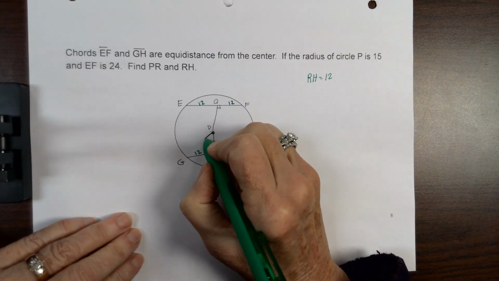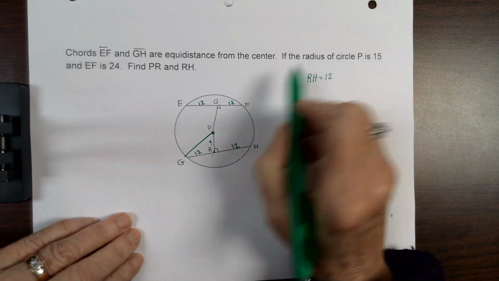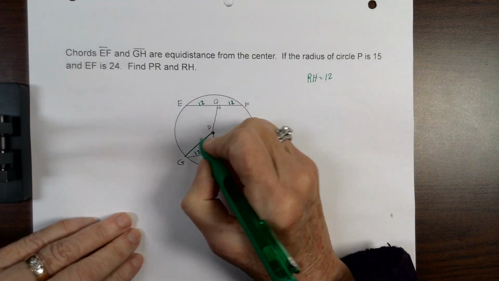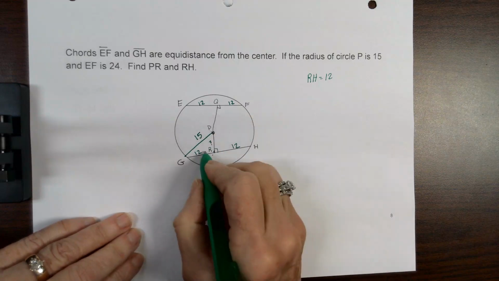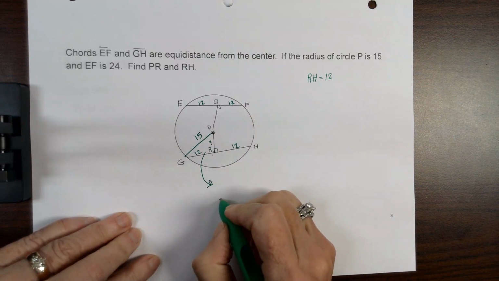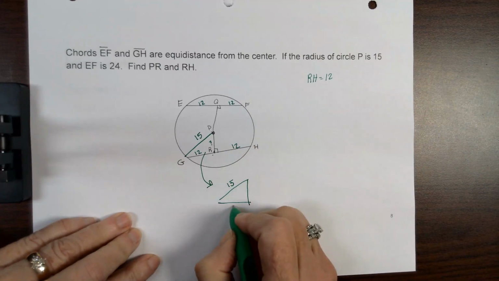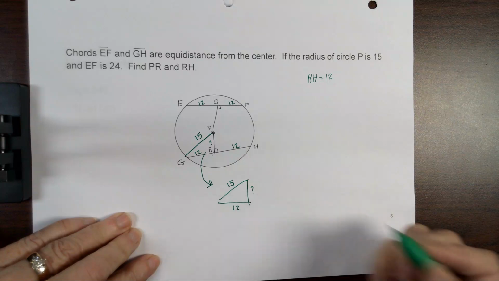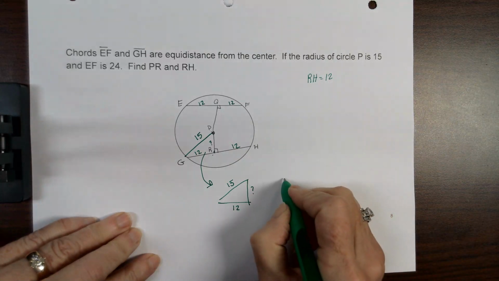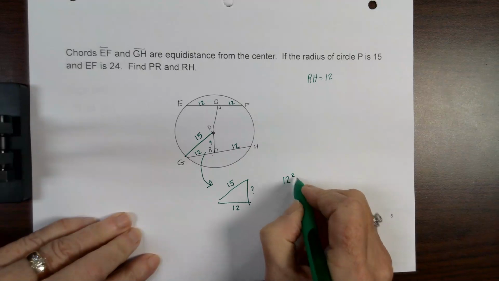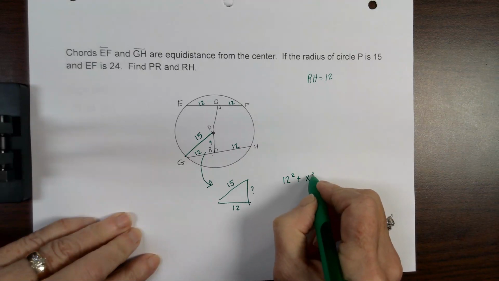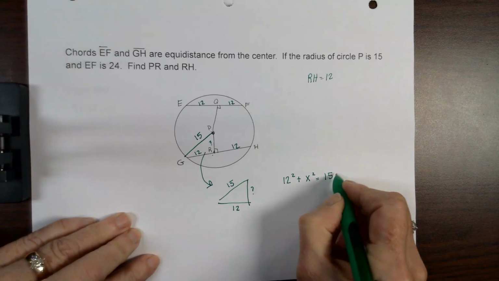So I'm going to draw another radius of the circle. I know the radius of the circle is 15. So I can take out this triangle. So this is 15, this is 12, and that's what I'm trying to find. So again, Pythagorean theorem, 12 squared plus x squared is equal to 15 squared.